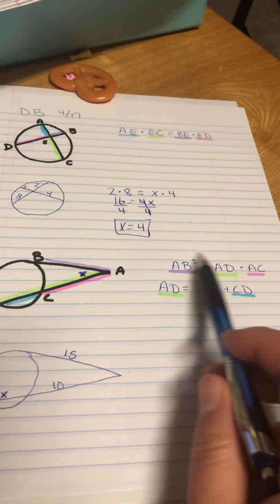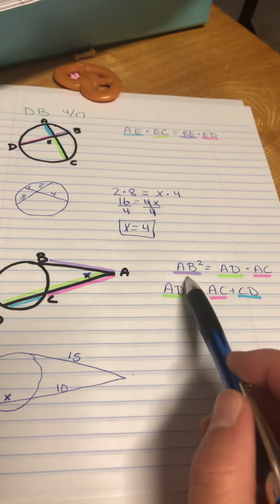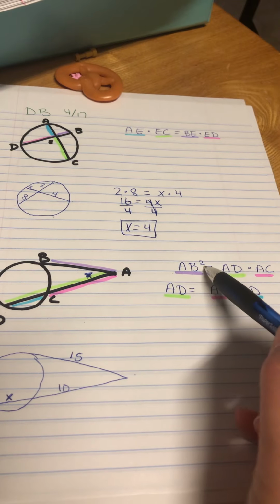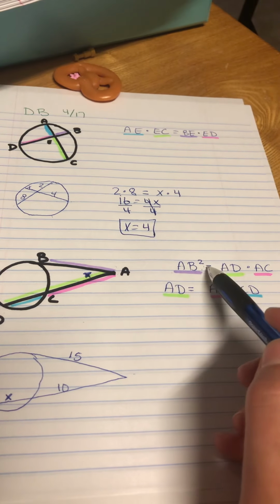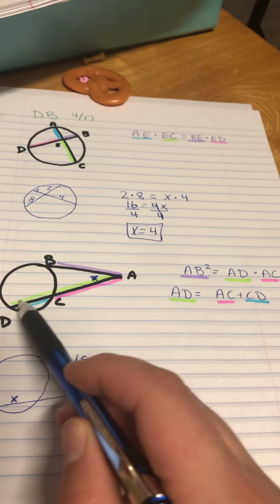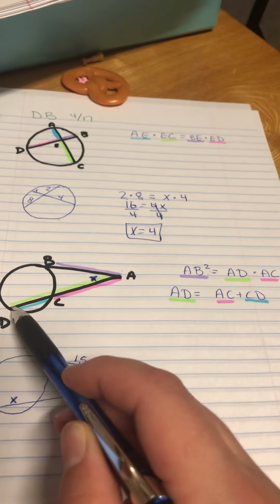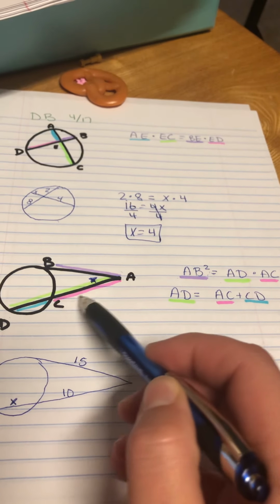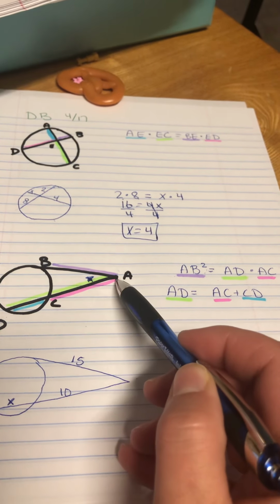So we can use this equation up here. We're going to say our tangent that only hits it once, squared, AB squared, is equal to the entire length of this whole thing from A to D, the entire length times what is outside the circle.